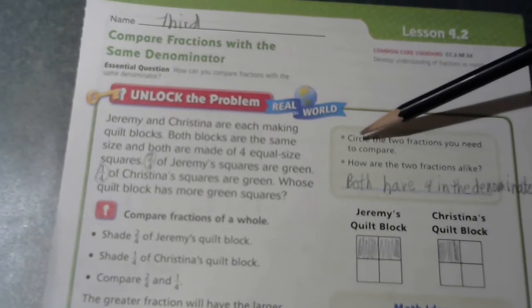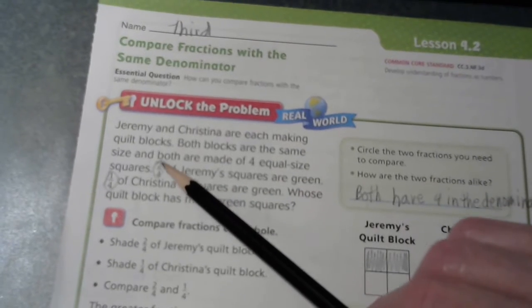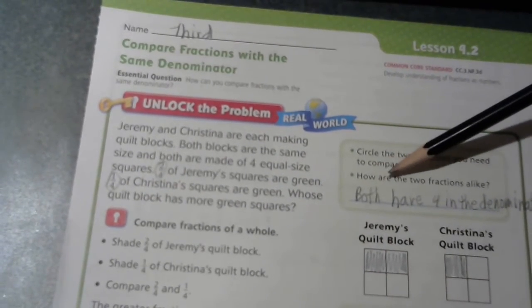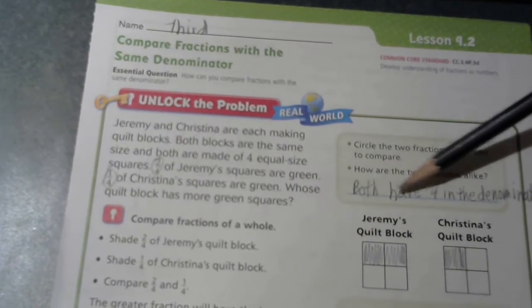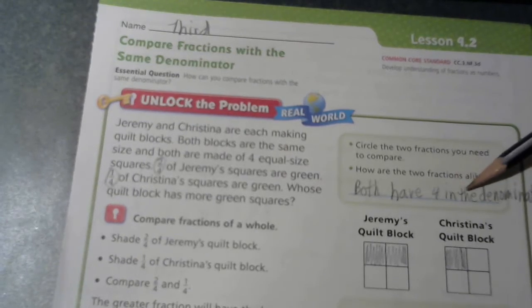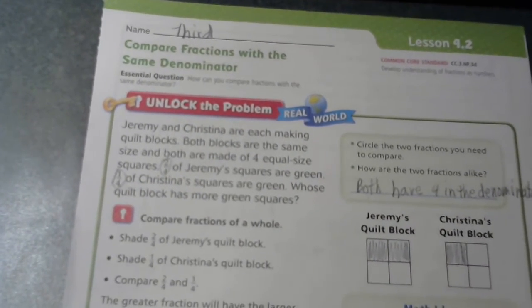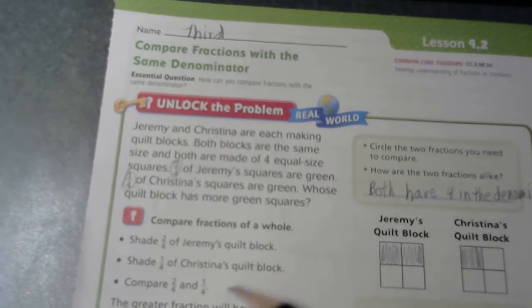Well, the first thing we need to do is circle the two fractions you need to compare. We will be comparing 2/4 and 1/4. How are the two fractions alike? Well, they both have 4 in the denominator, or 4 in the bottom number. They are both broken into 4 equal sections.